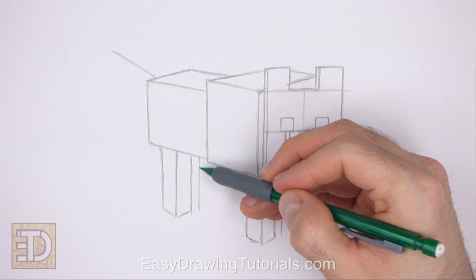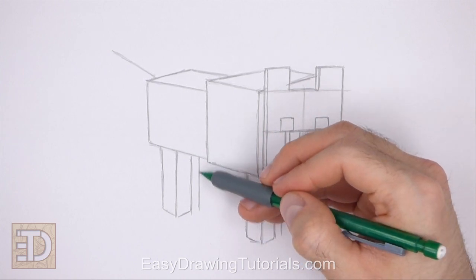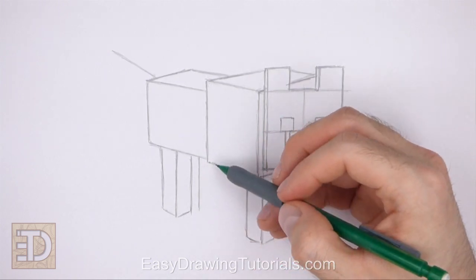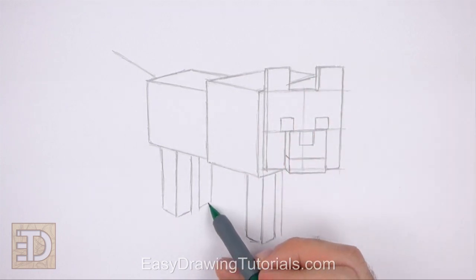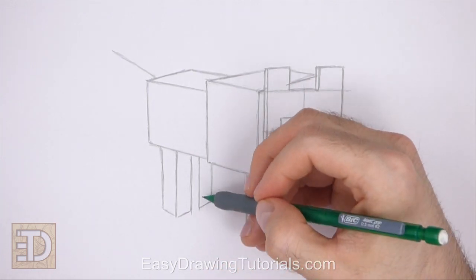Darken the line on the right for the first part of the other hind leg. Then draw a shorter vertical line to the right for the other edge of the hind leg. And then, just like before, close off the shape using sloping lines at the bottom.